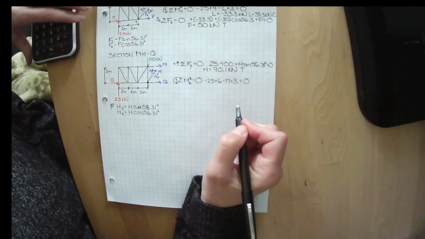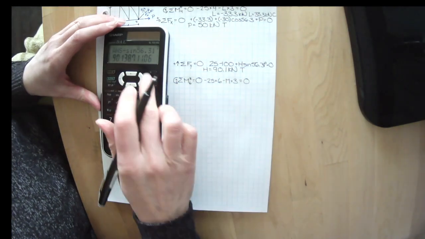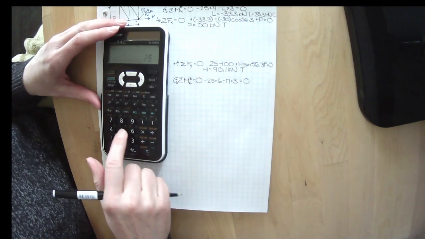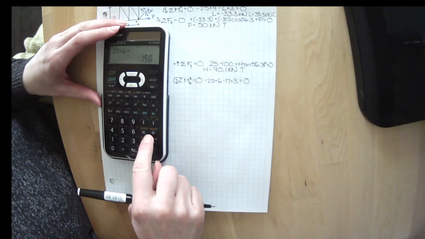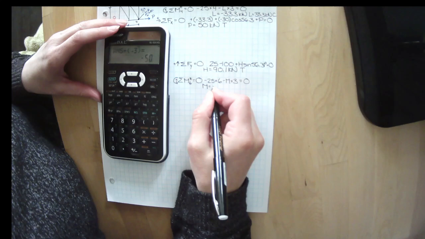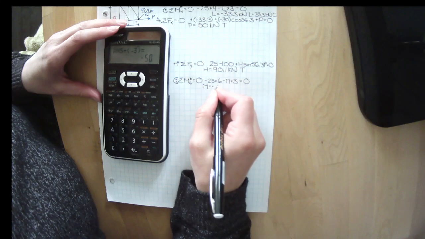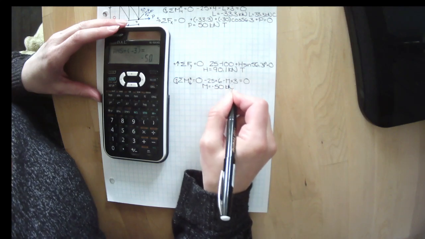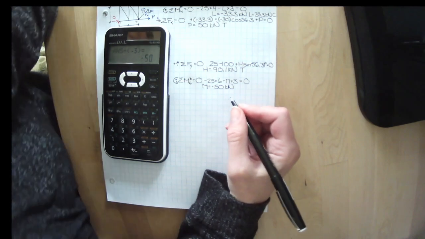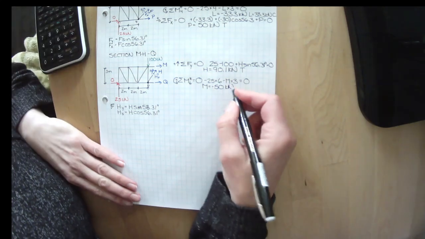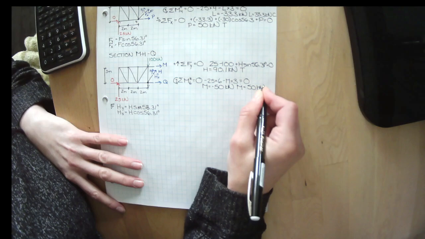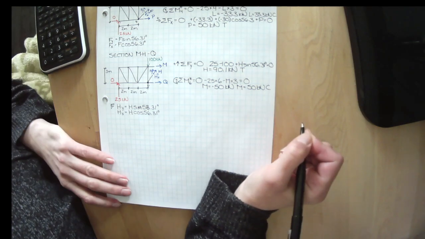We have one unknown, one equation. We can rearrange this. We bring this over here, and we've got 25 times 6 divided by -3, and we get M equals minus 50 kilonewtons. I assumed that this was in tension. That means that my negative number tells me I was wrong, and that M equals 50 kilonewtons in compression.